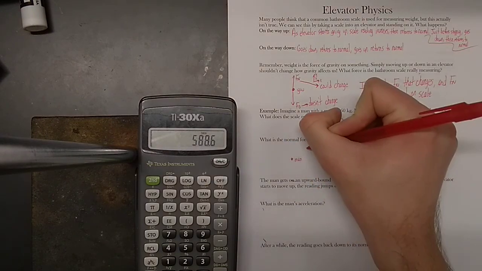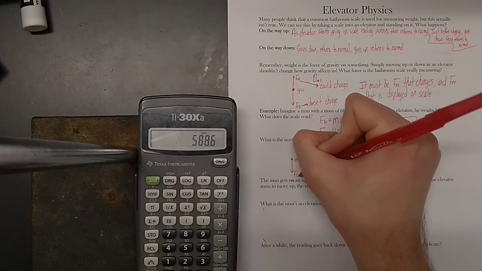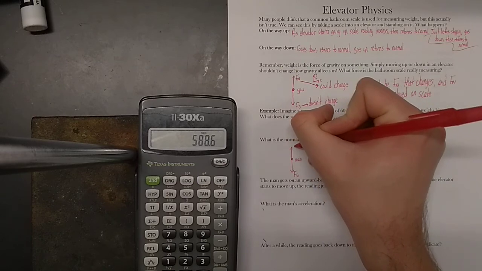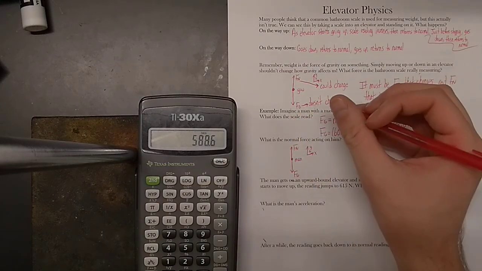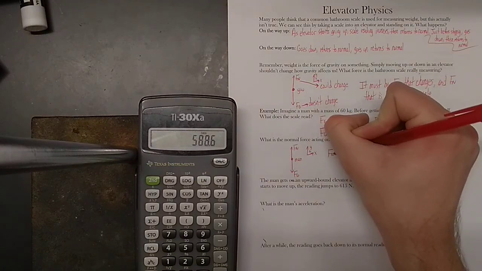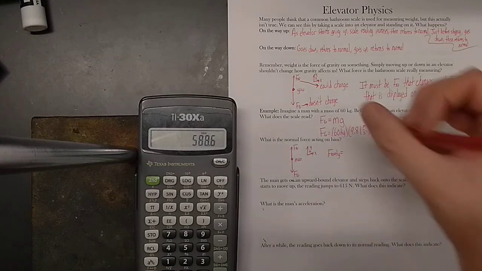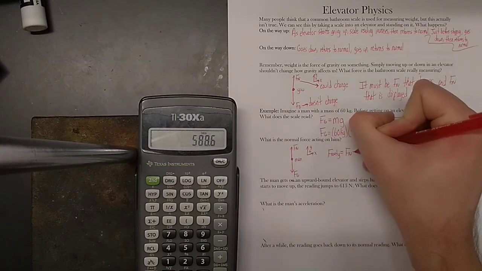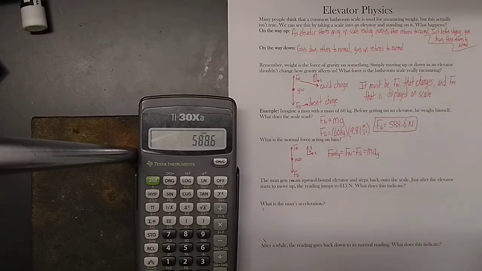So our object is the man. Here's our axis. We'll do our standard x and y. There's a force of gravity acting down on the man, which we just calculated, and there's also a normal force acting upwards on him from the scale. The net force equation, in this case, in the y direction, we know in the x direction there are no forces, so 0 newtons, is Fn minus Fg equals m times the acceleration in the y direction.